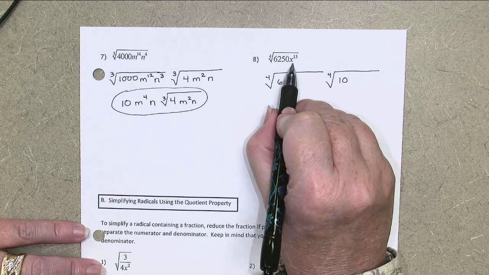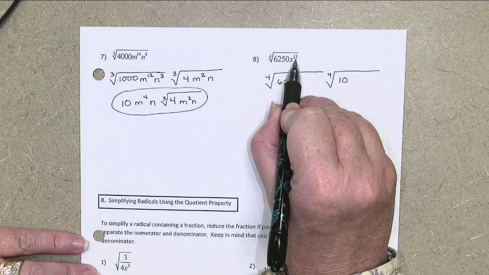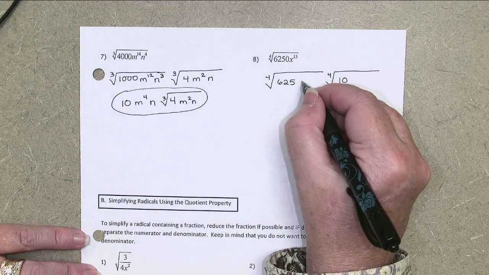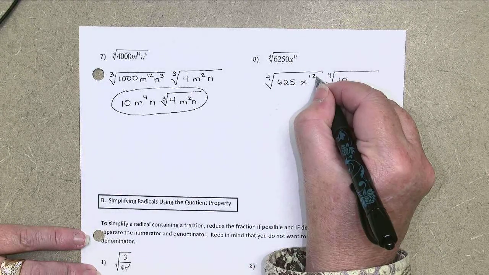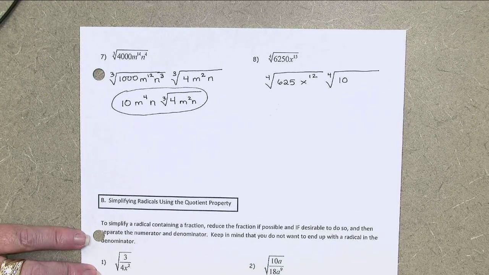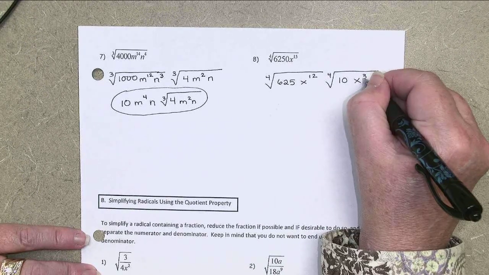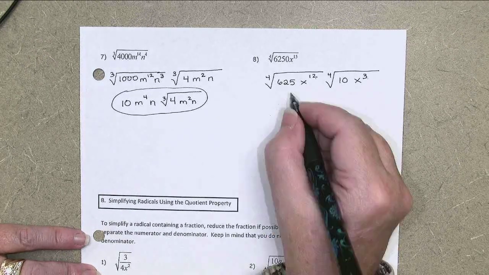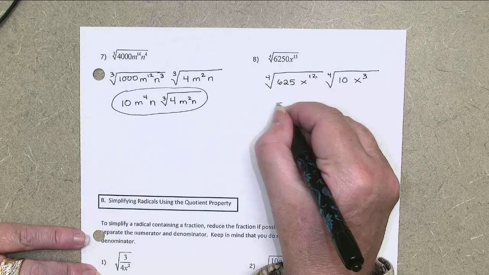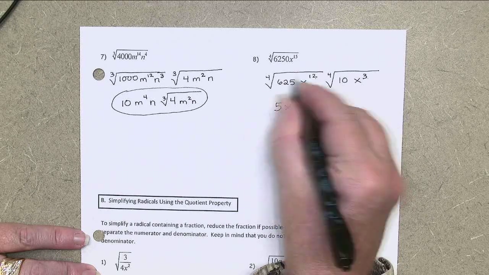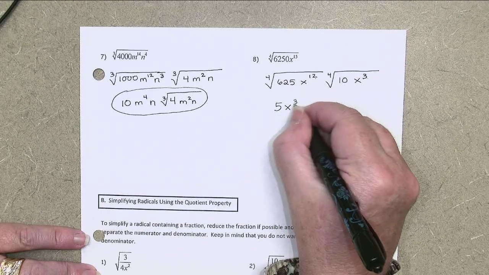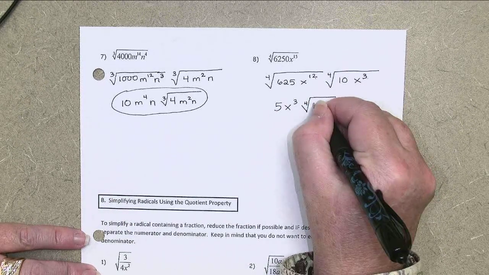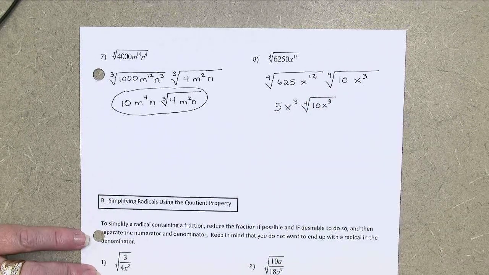All right, with the x, I need to be able to divide that exponent by 4, and I can't right now. In fact, the closest I can actually get is x to the 12th. That is divisible by 4. So I'll have an extra x cubed over here for a total of 15. The 4th root of 625 was 5, and dividing the exponent by the index gives me an x cubed. The 4th root of 10x cubed does not come out evenly, so I'm just going to leave it as part of my answer.